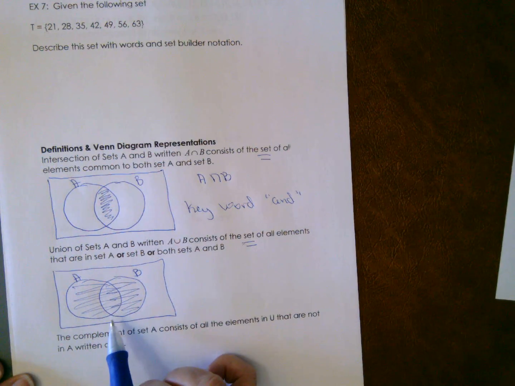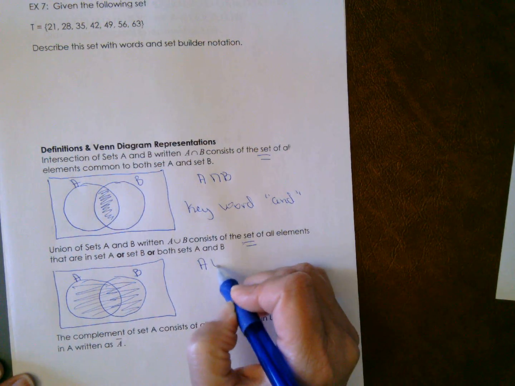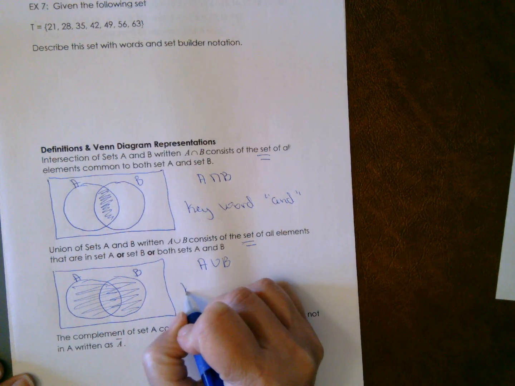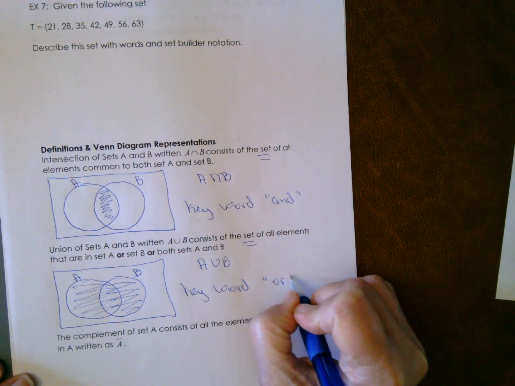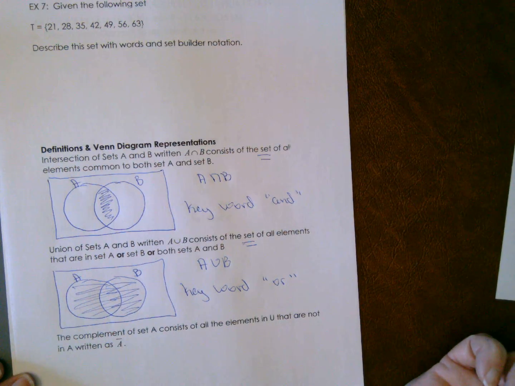Notice both is already shaded. So A union B has a keyword, or. Those keywords are going to come into play when we do our word problems.